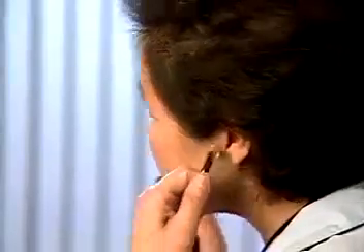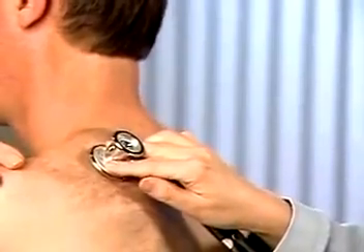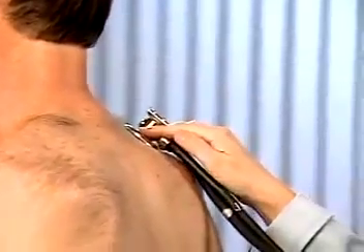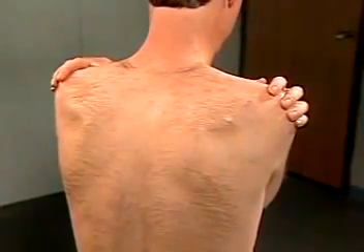During auscultation, have the patient breathe deeply through his mouth. If the patient becomes uncomfortable, allow a rest period. Now let's listen as the examiner auscultates.